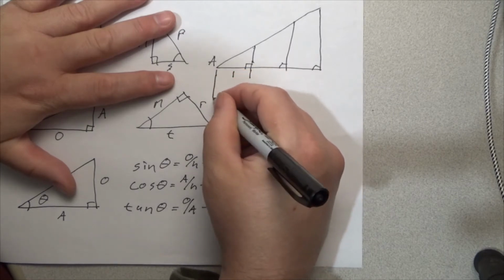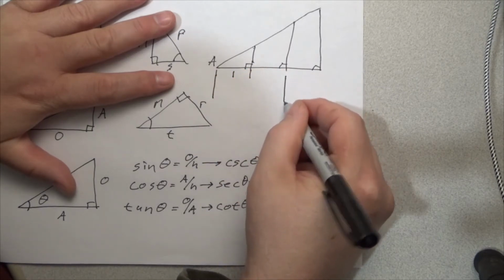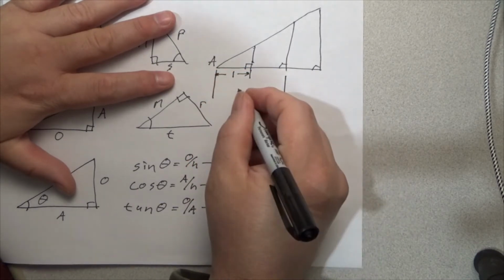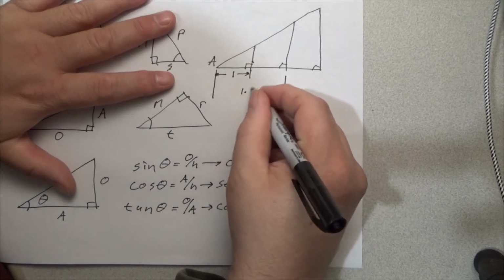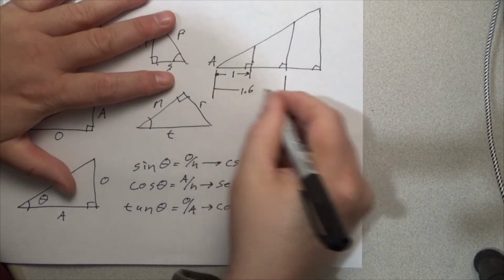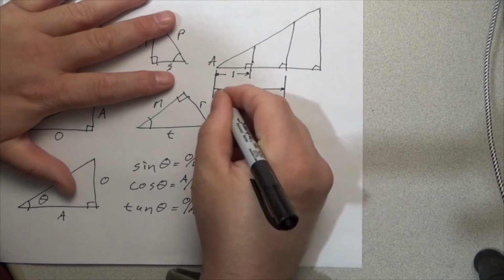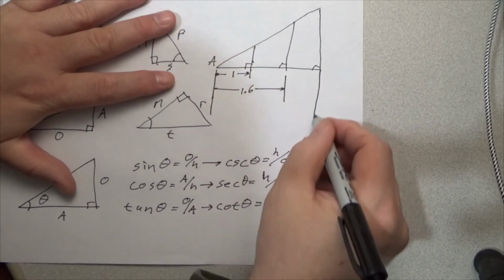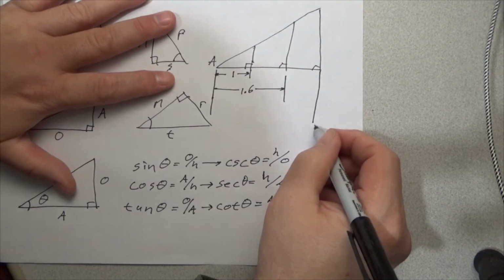From here to here, that's 1.6. From there to there. And then from here all the way over to here is 2.4.